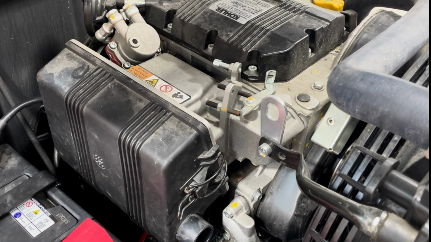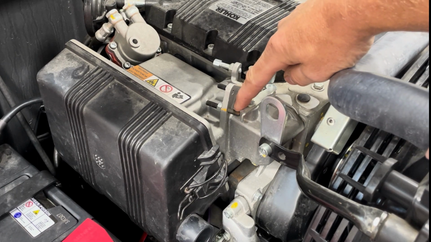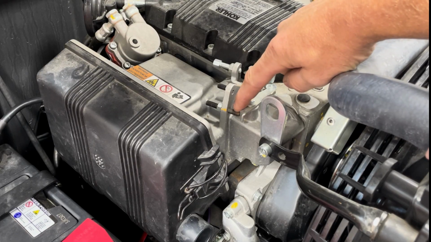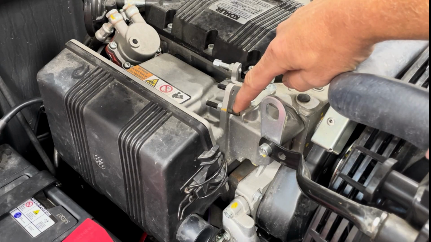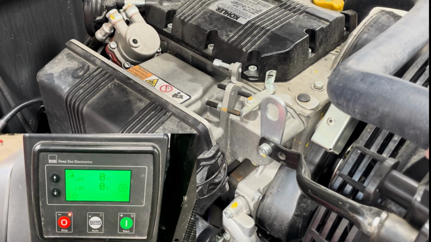To adjust the engine speed on the Kohler 702 diesel engine, we have our throttle, we have our mechanical adjustment or set screw right here, and we have a mechanical stop. We're going to be adjusting our adjustment screw right here to achieve our 1800 RPMs, which will then equal 60 hertz and hopefully get us back to that 110 voltage range on the output of the generator. So we're going to start the generator, start the engine.